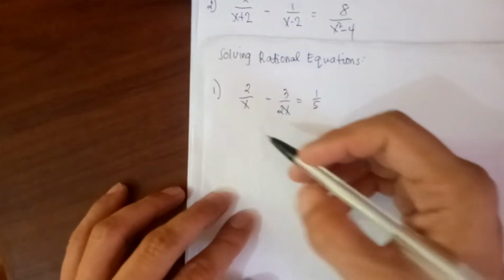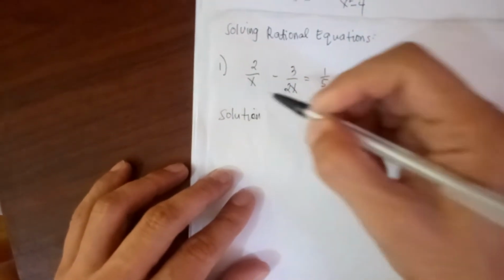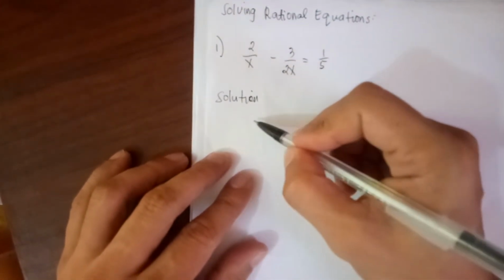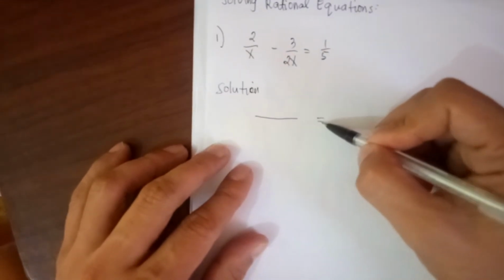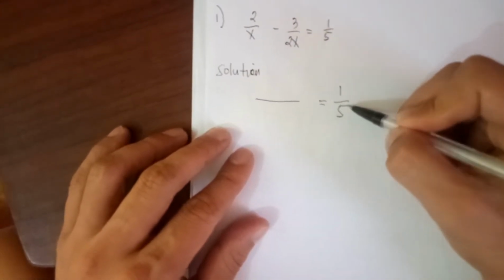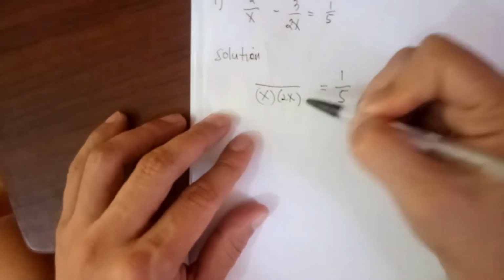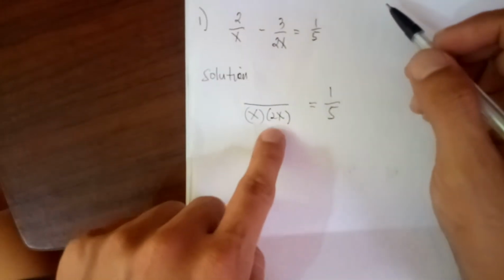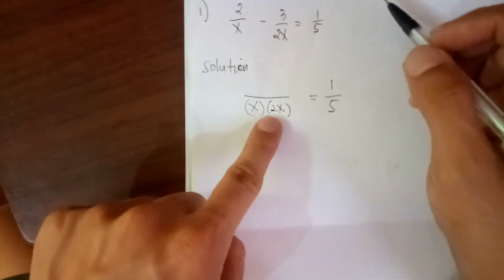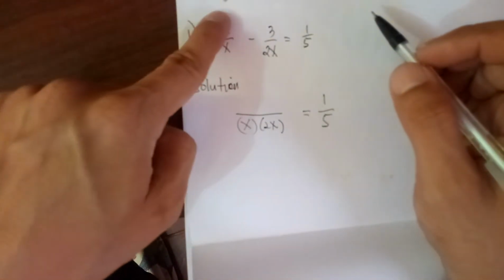So number one, let us solve this. Solution. We have to get the LCD of the left side. So let us rewrite 1/5. The LCD is x and 2x. If we divide, x times 2x divided by the denominator, then times 2.